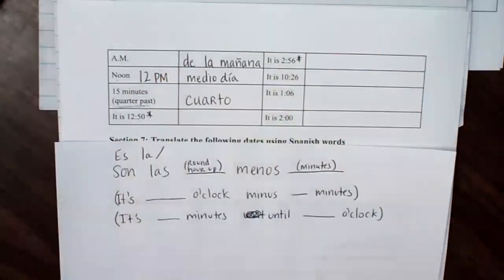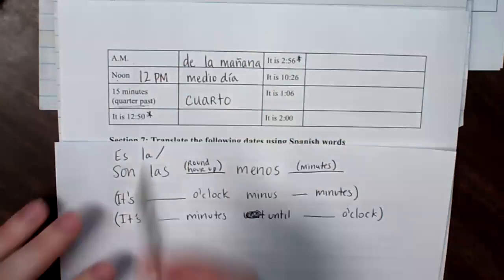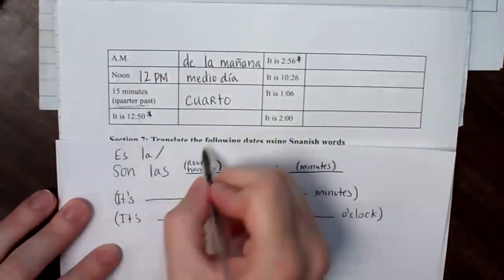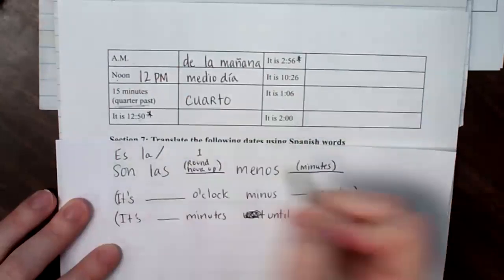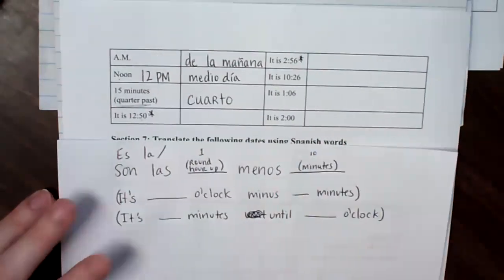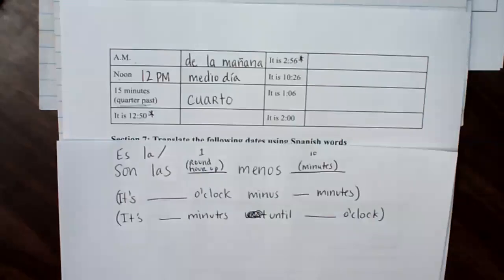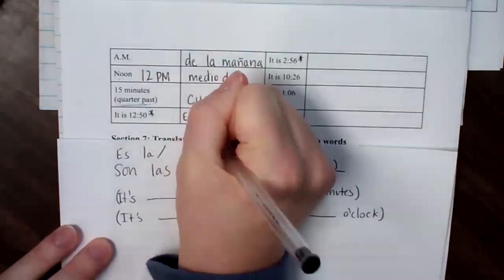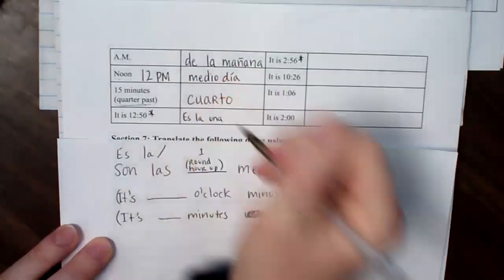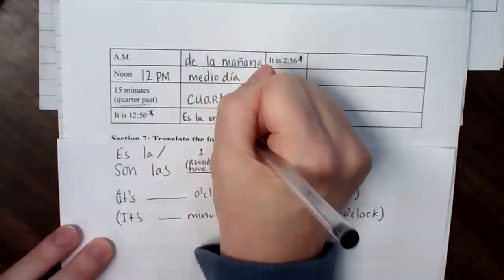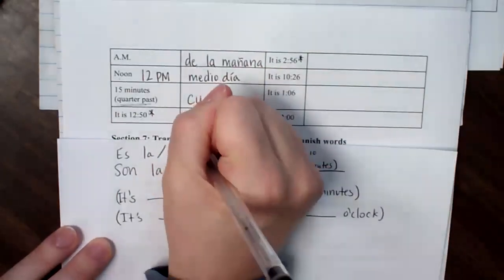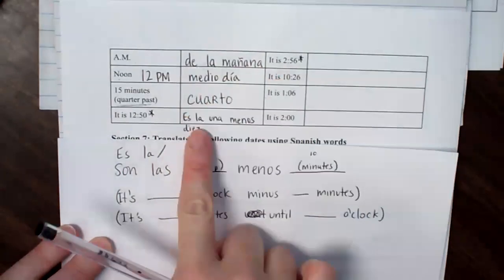Okay, so we're going to use this formula for these two problems. 10 till 1, we're just going to fill in the blanks. We are going to have es la una, so it's 1 o'clock, menos 10. Es la una menos 10.